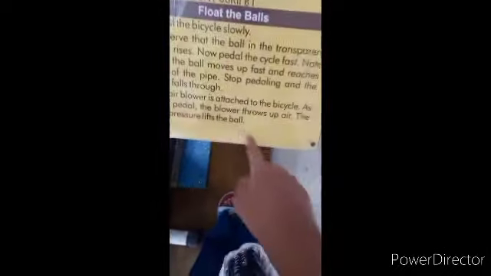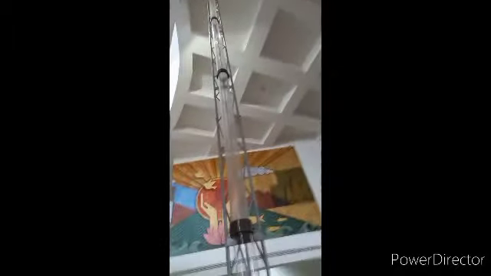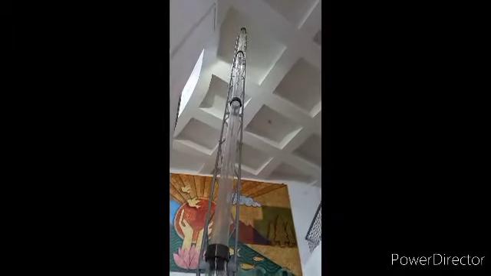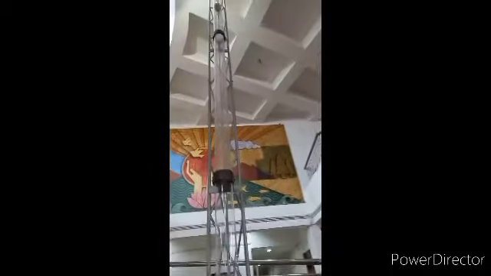Adapt to the bicycle as you pedal, the blower throws up the air, and the air pressure lifts the ball. I'll try that once. On to the next one then.